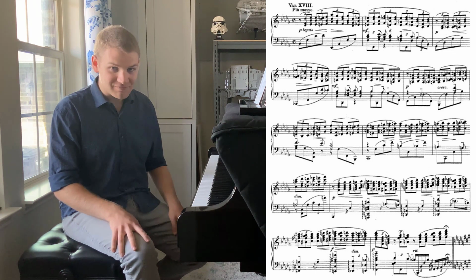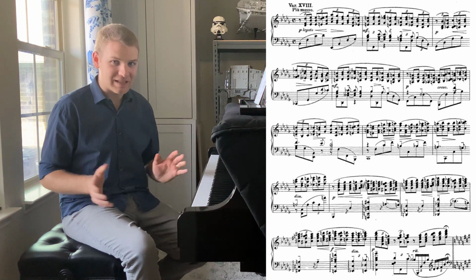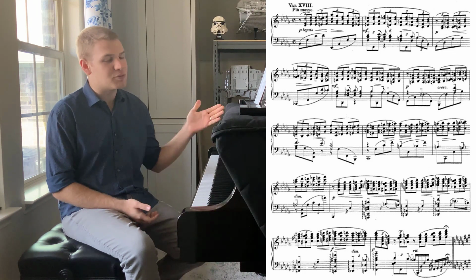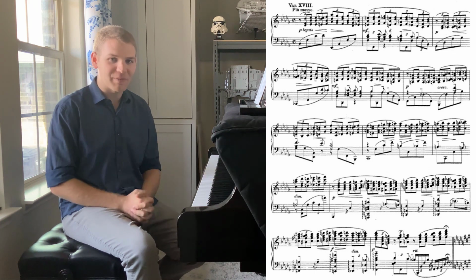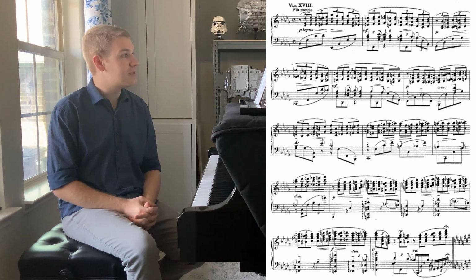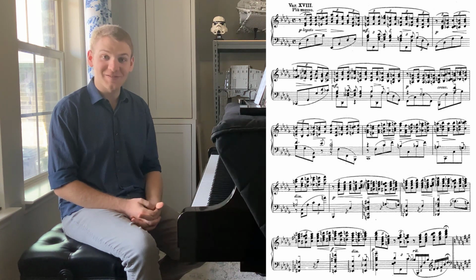Variation 19 is going to take us to a completely different key. So in my head, I like to group variations 13 through 18 as one unified section. So let's talk about variation number 19 tomorrow, and there's lots of fun things in store.